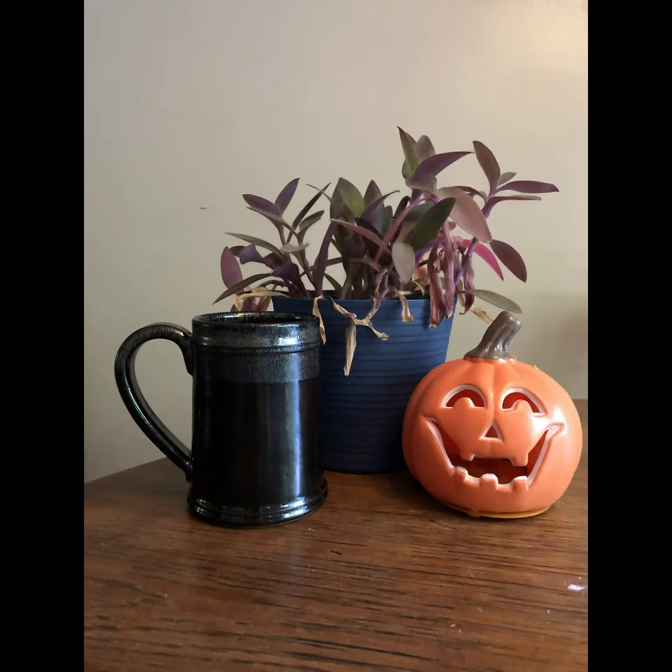You need to be thoughtful when setting up your still life. I set up my still life with a plant, coffee mug, and a jack-o'-lantern. I set them up so they had some overlapping shapes and sizes. I have a small, medium, and large object that I arranged in an interesting composition. It took a couple of tries.